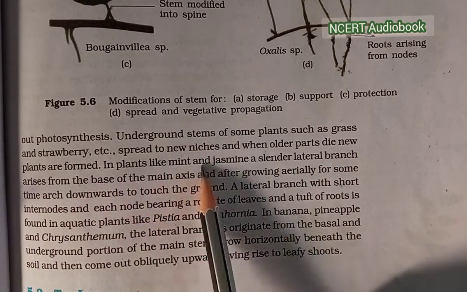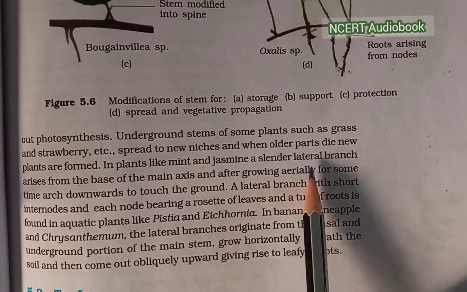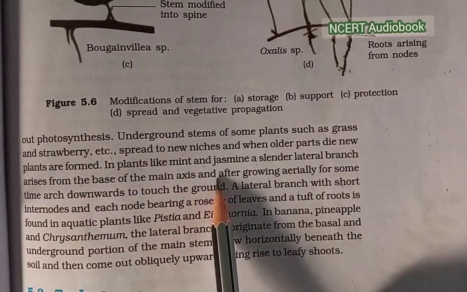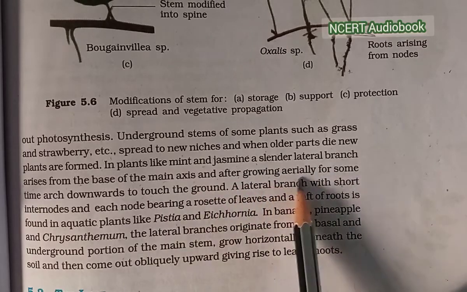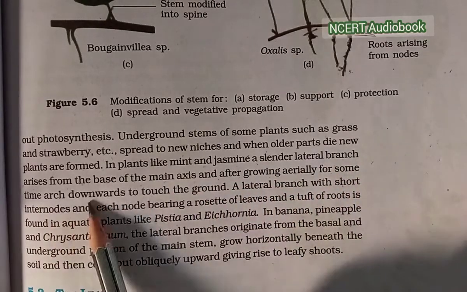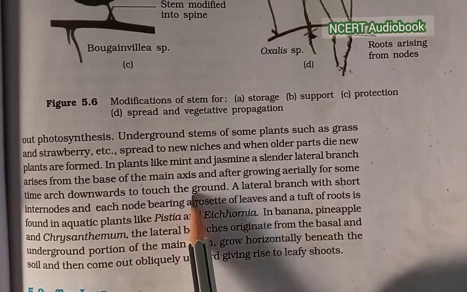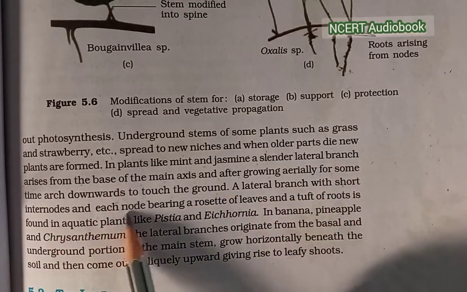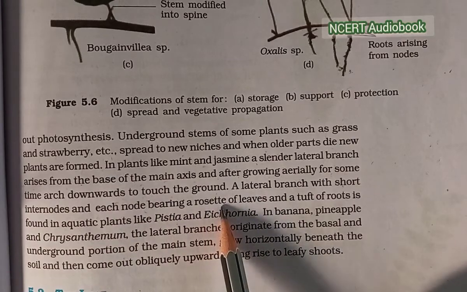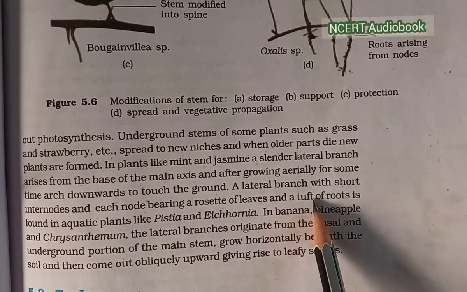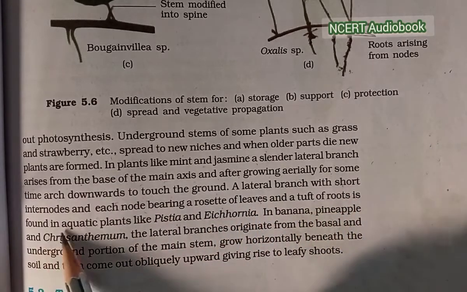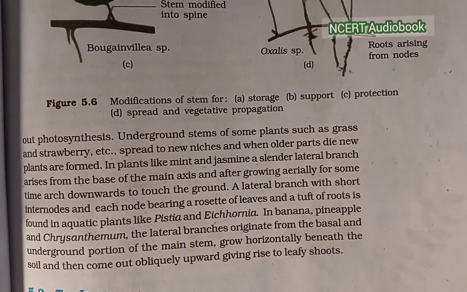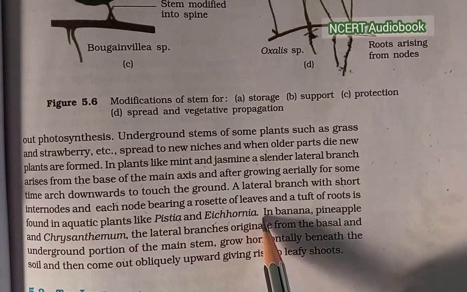In plants like mint and jasmine, a slender lateral branch arises from the base of the main axis and, after growing aerially for some time, arches downwards to touch the ground. A lateral branch with short internodes, each node bearing a rosette of leaves and a tuft of roots, is found in aquatic plants like Pistia and Eichhornia.